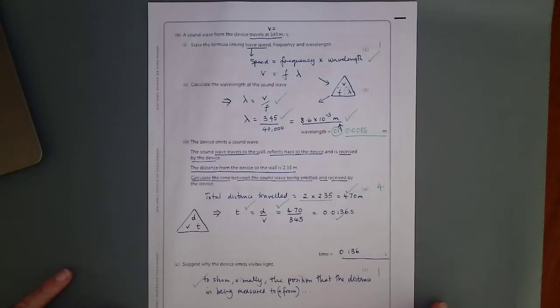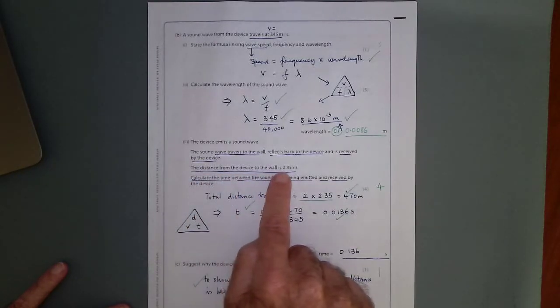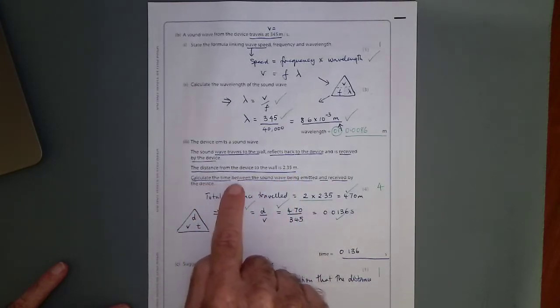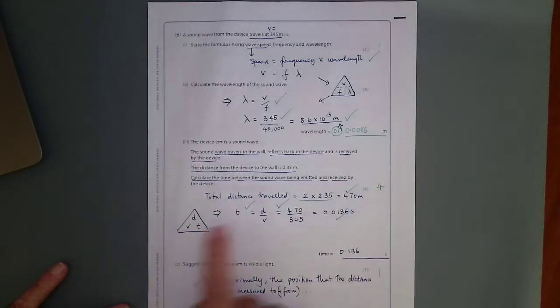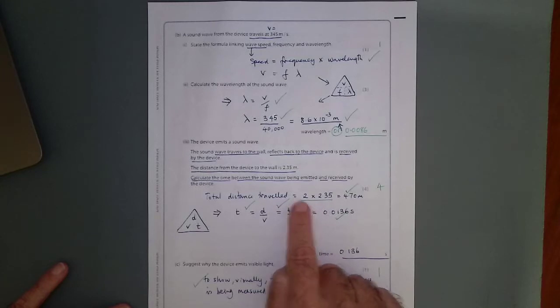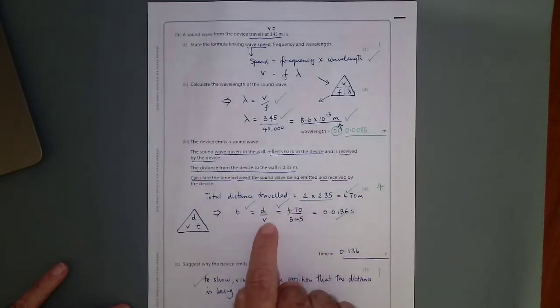And then it asks you to look at the next bit about the echolocation we talked about. So they're sending out the sound. The distance to the wall is 2.35 meters. So it travels the calculated time between the sound wave being emitted and received by the device. So it goes to the wall and back. So it goes 2 lots of 2.35. They want you to realize that this is a common question in GCSE, that it goes there and comes back. So the total distance traveled is 4.7. If you divide the distance by the velocity, you can work out the time it takes. So that gives you a 0.136 second answer.